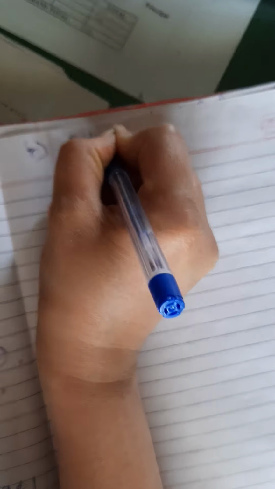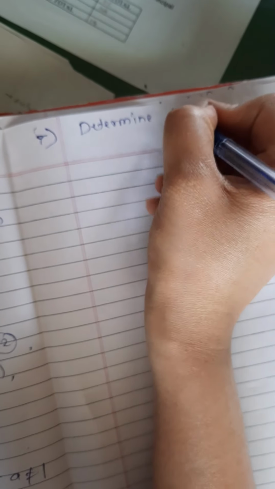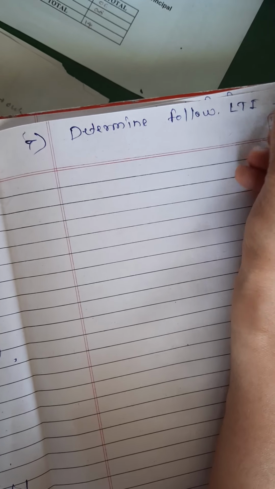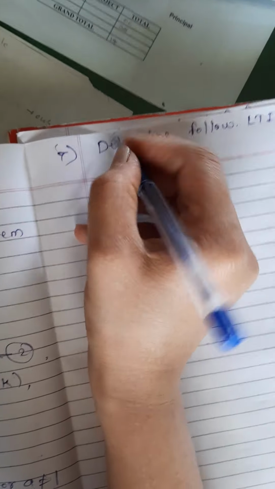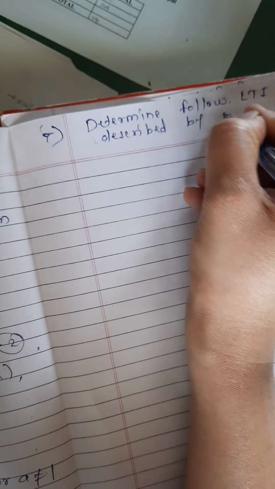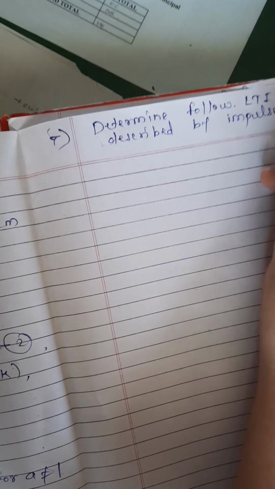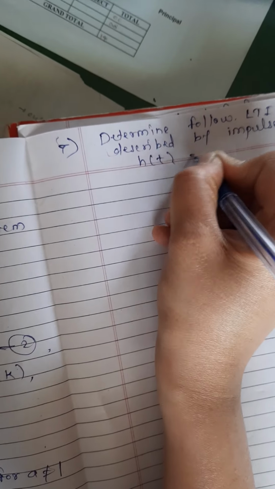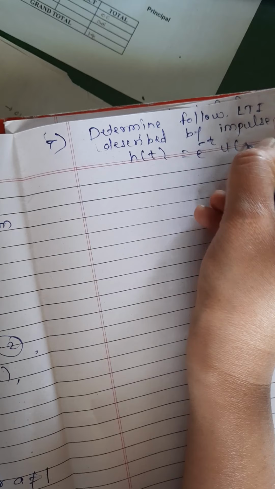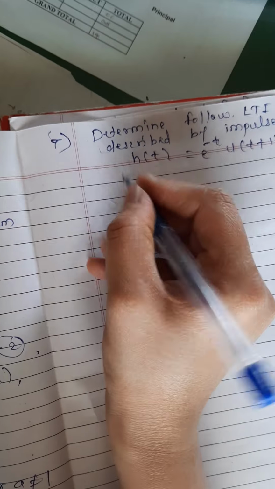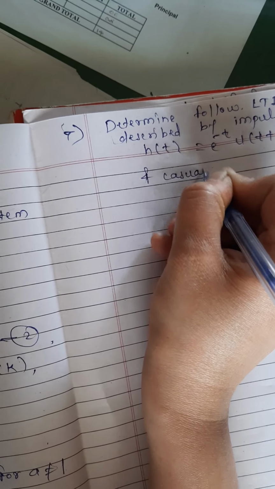Determine whether the following LTI system described by impulse response h of t equal to e raised to minus t u of t plus 1 is stable and causal.